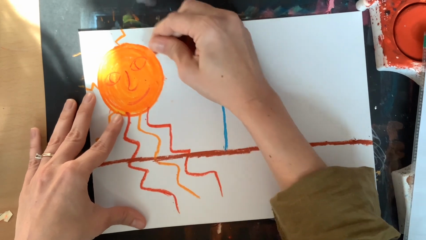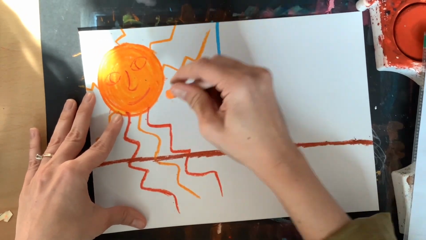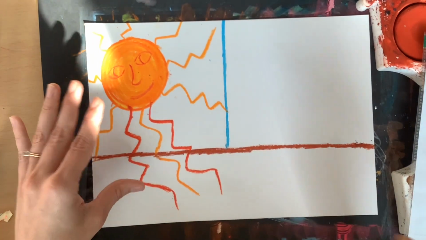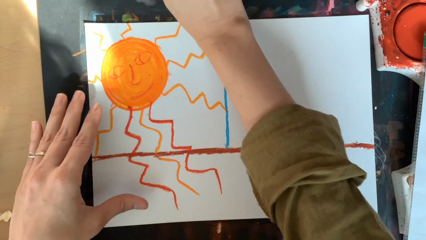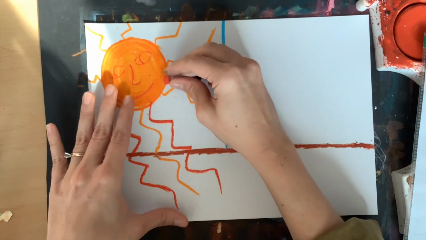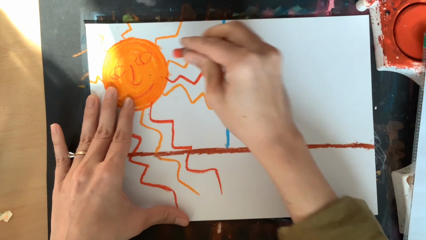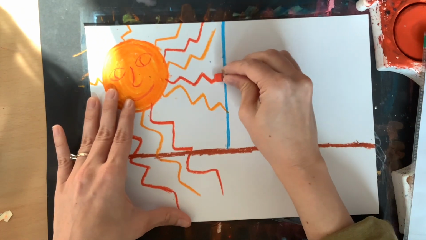Oh, this is gonna be cool. Oh, I like it. Art is so fun. And Frida, I love teaching about Frida. She is such an interesting artist. She had such an interesting life.